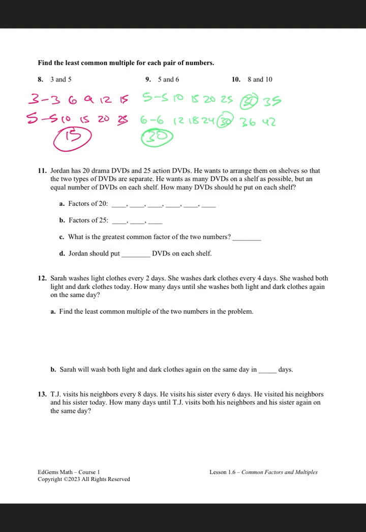So for number 10, I'm going to list it down there. So let's go ahead and list the first 5 multiples of 8. So I've got 8, 16, 24, 32, and 40. For 10, I've got 10, 20, 30, 40, and 50. Out of those multiples, what do they have in common? Well, they have a 40 in common. Do they have anything else? Not that I see. So for number 10, the least common multiple is 40.